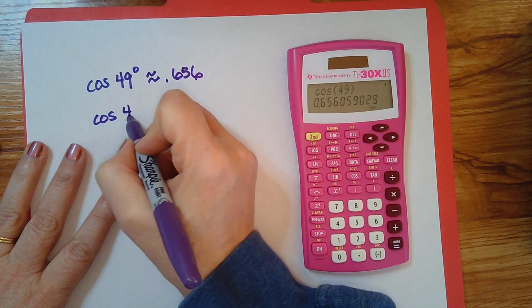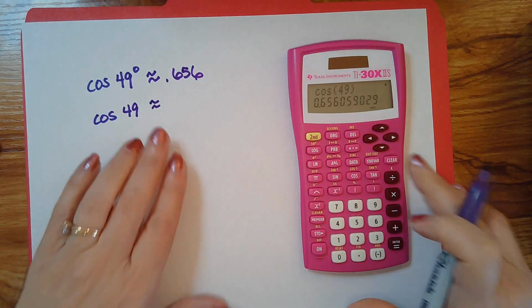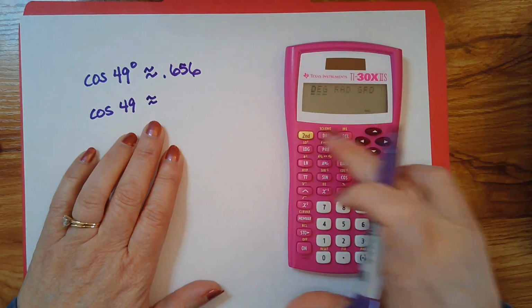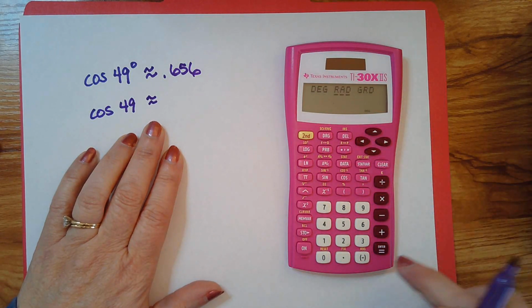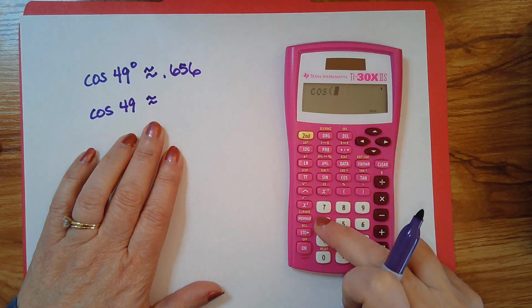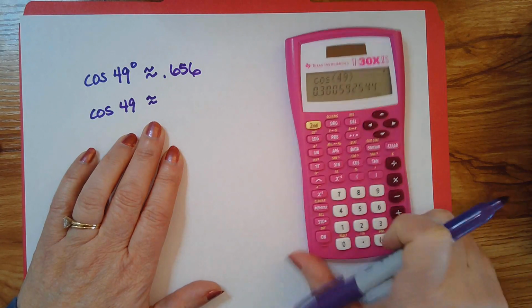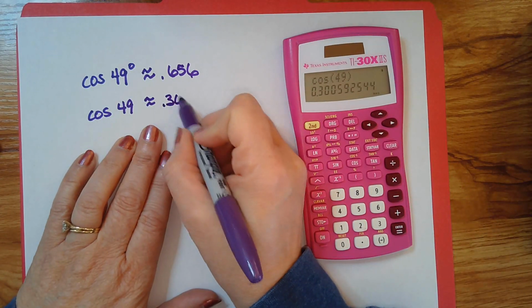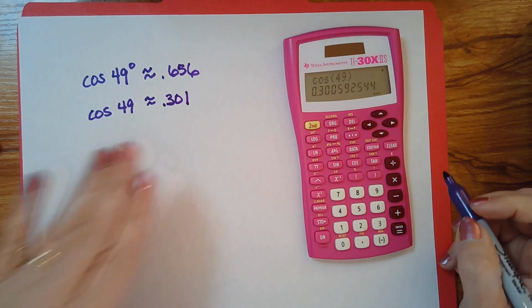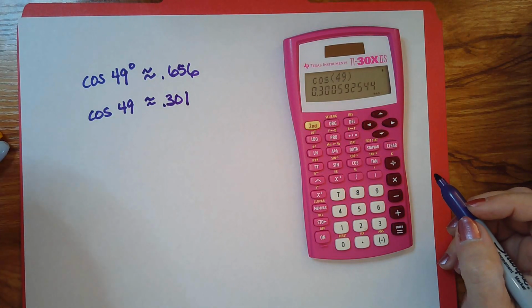But if you do cosine 49 in radians, I'm going to switch to radians now, and I'm going to do cosine of 49, I get 0.301. So you see that there is a big difference in your answers here.